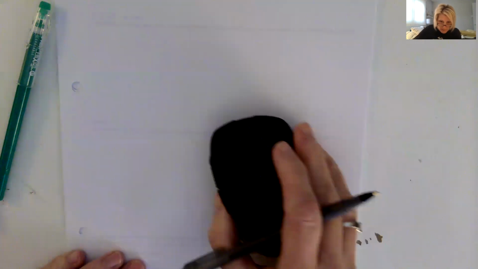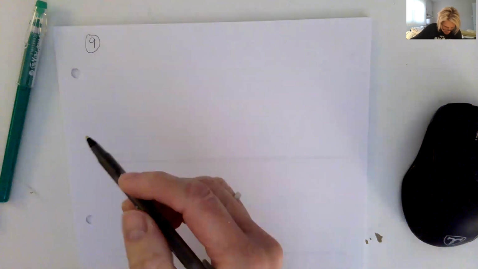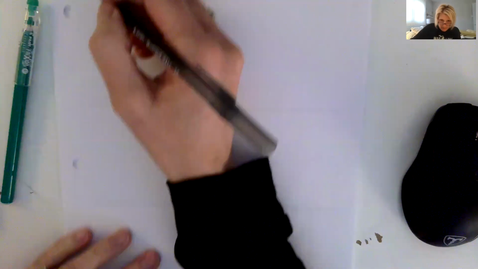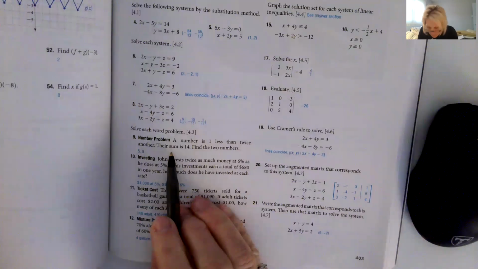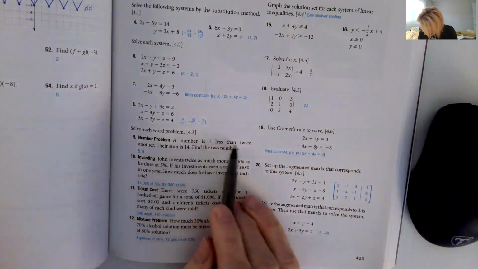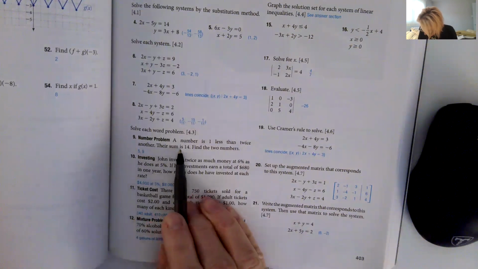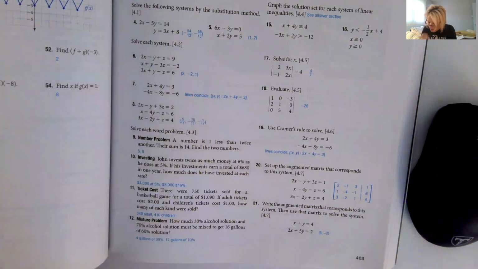Okay, so now catch me back. Let's pause for a moment. We're going to look at 9 through 14. The goal on each of these is to write out the 2 equations and then solve using any strategy that you'd like. So number 9 says, a number is 1 less than twice another. Their sum is 14. Find the 2 numbers.